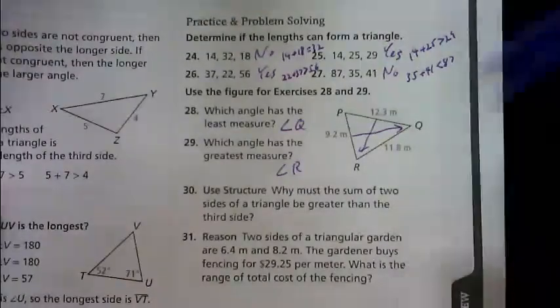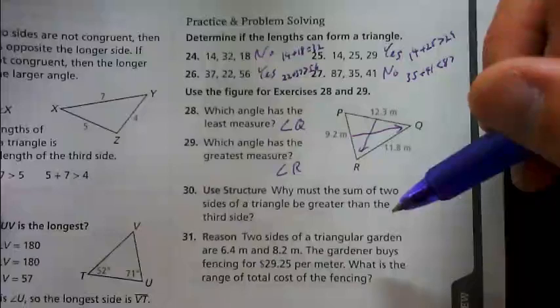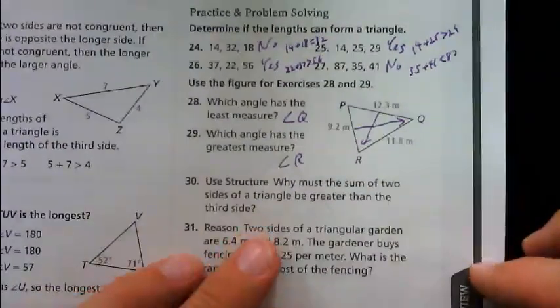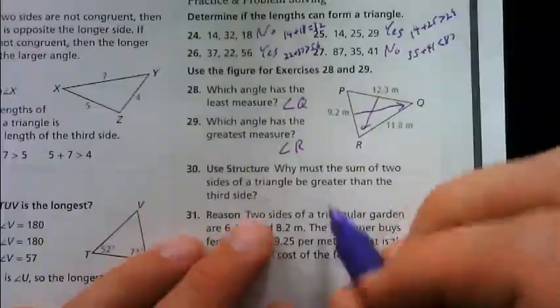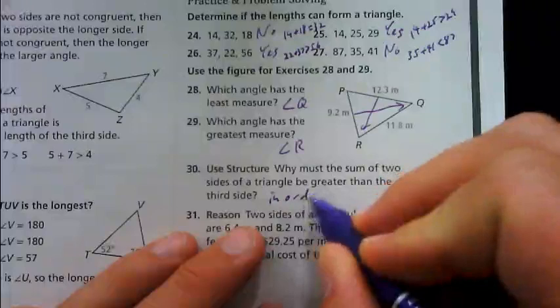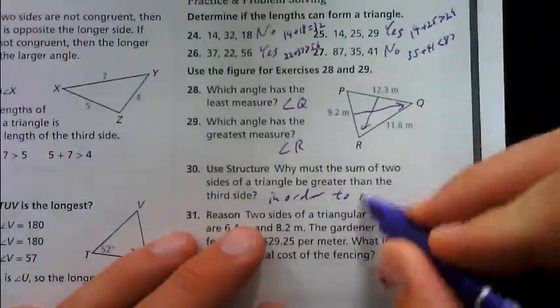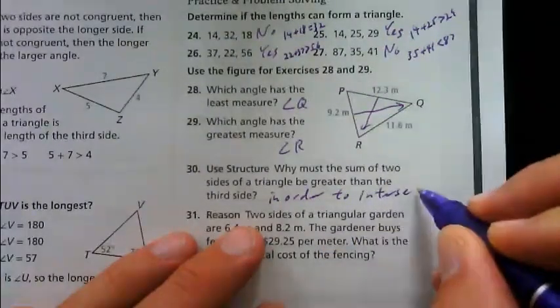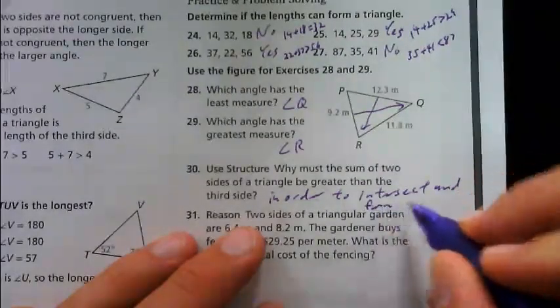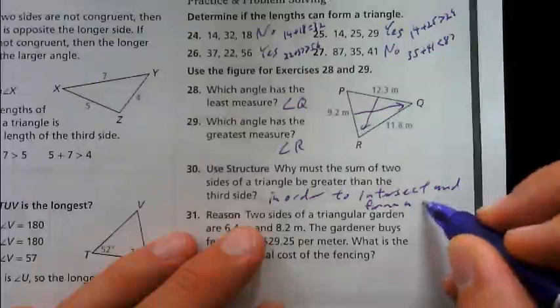Why must the sum of two sides of a triangle be greater than the third side? So, in order for them to intersect and form a triangle, they have to be greater.